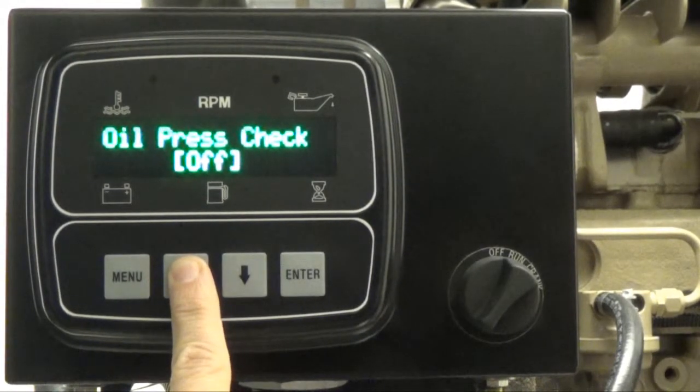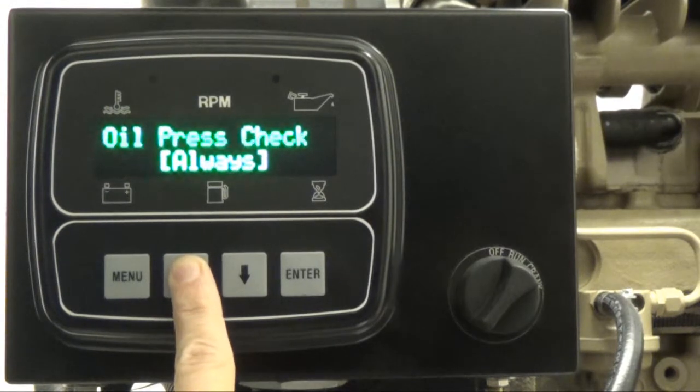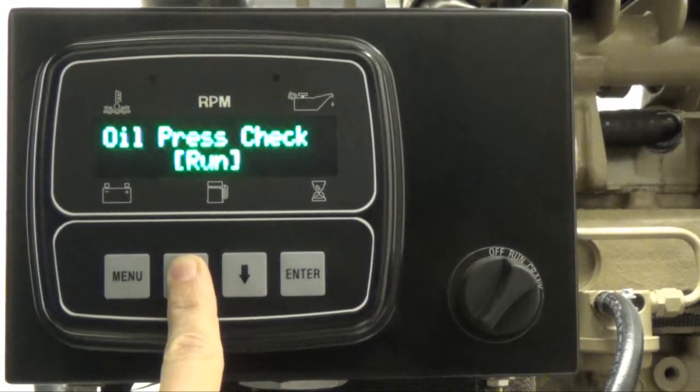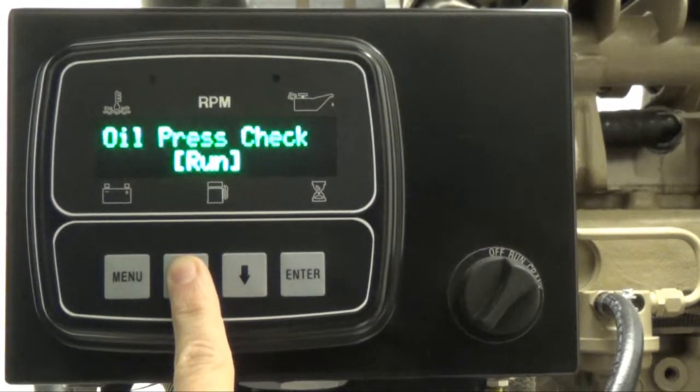If the oil pressure check is set to off, the oil pressure information will continue to be displayed on the Controls Incorporated display screen, but the safety shutdown pre-alarm and alarm will be the responsibility of the engine manufacturer's ECU only and not the Controls Incorporated module. If it is set to always, the oil pressure will be monitored whenever the key switch is turned on. If the oil pressure check is set to run, the oil pressure will be monitored only if the engine is running above 450 RPM, and it will usually incorporate an engine safety bypass time delay.